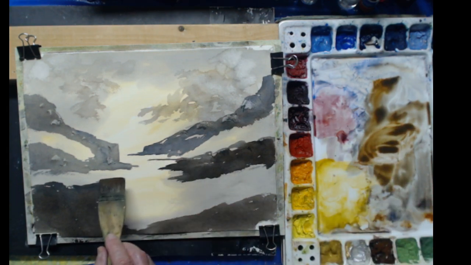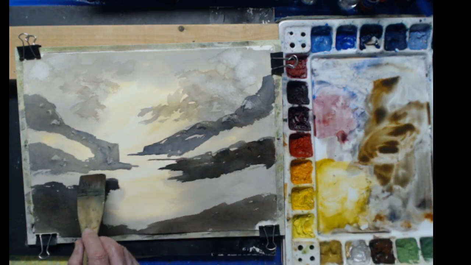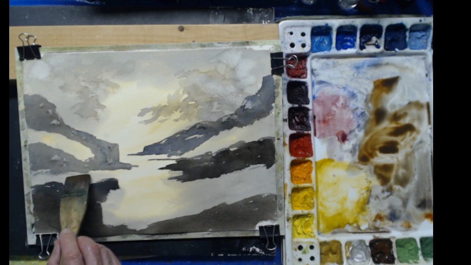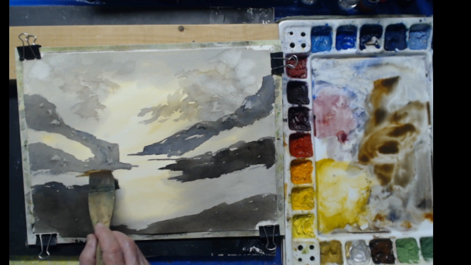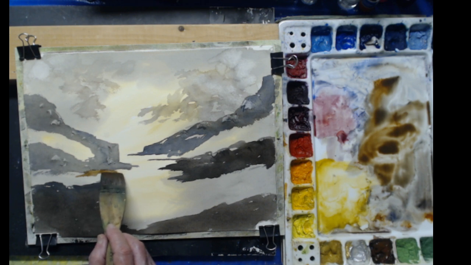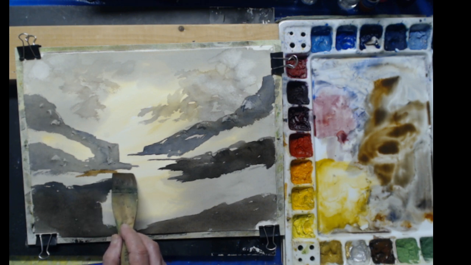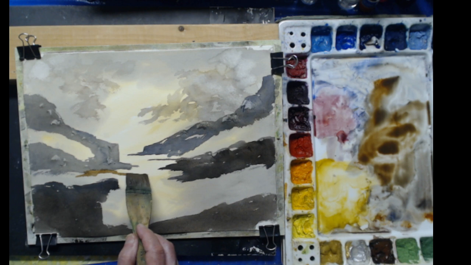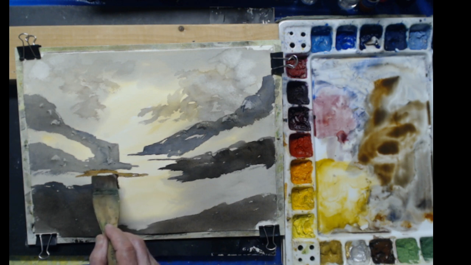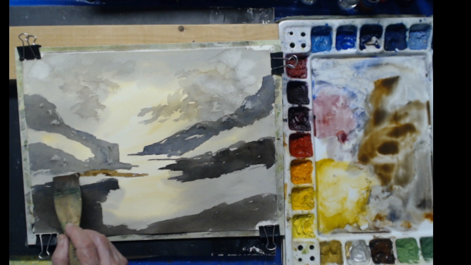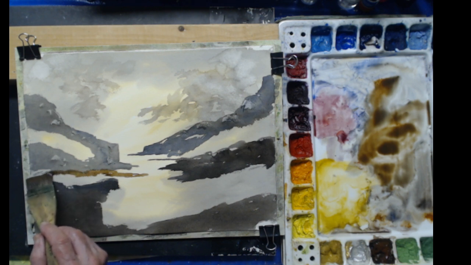And I'm going to put some touch of lighter value here because the sun is reflecting on some of this, values of the land. So there'll be some lights and dark areas.